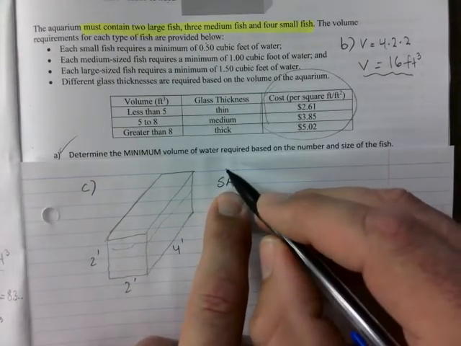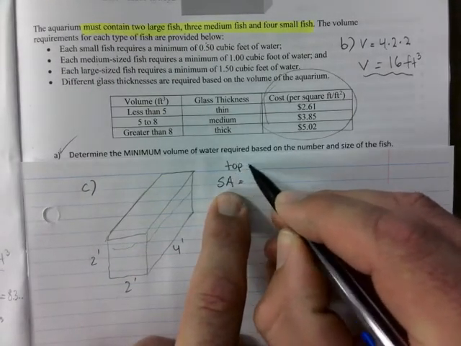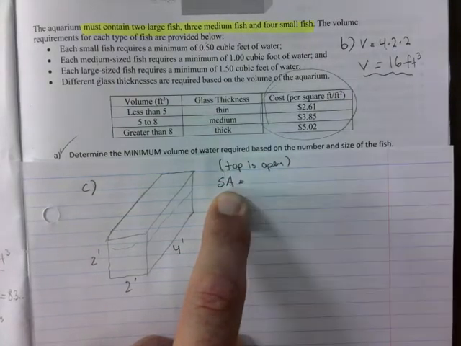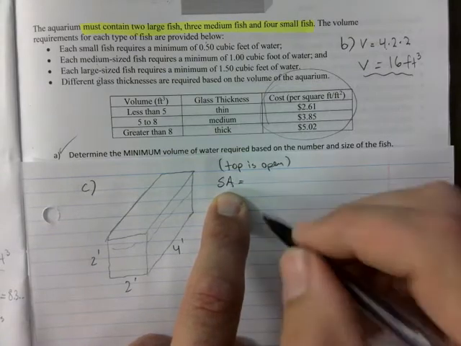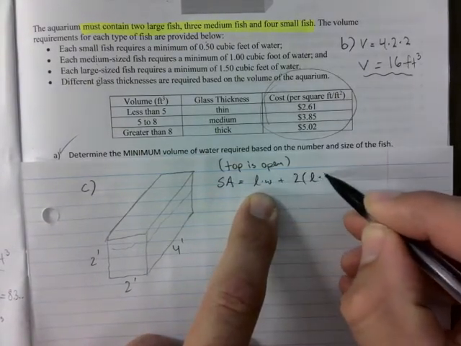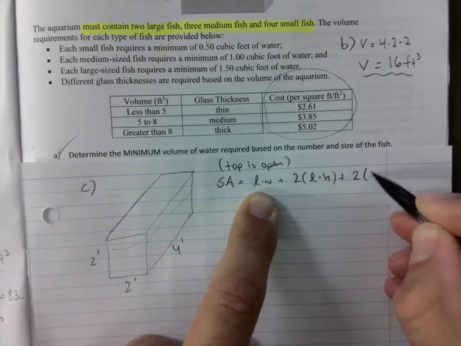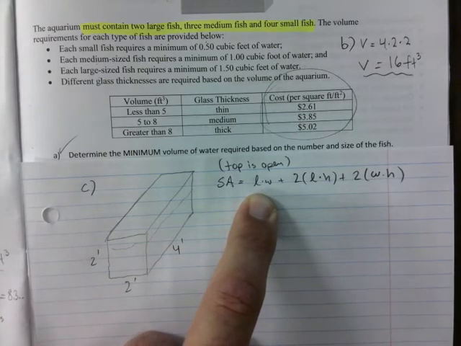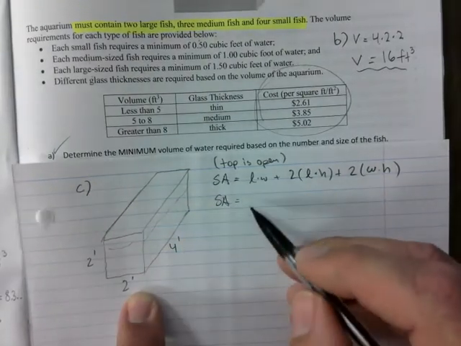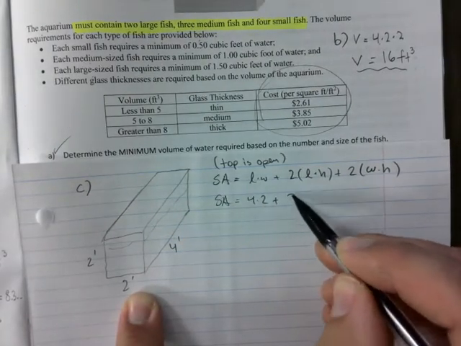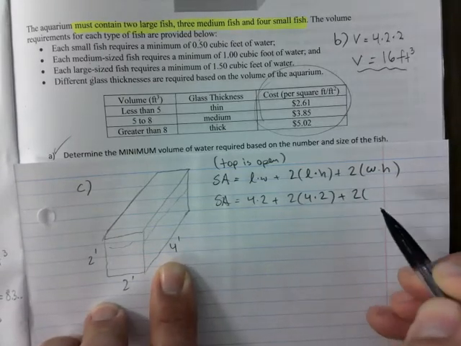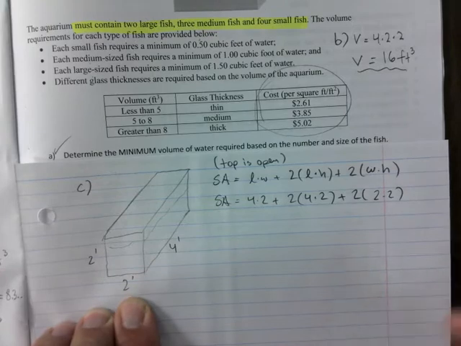What do I need to make note of? The top is open, right? There's no glass at the top, okay? So I'm just going to go length times width plus 2 times length times height plus 2 times width times height. You don't need to do that on a test. You can just jump right in. So that's 4 times 2 plus 2 times 4 times 2 plus 2 times 2 times 2.